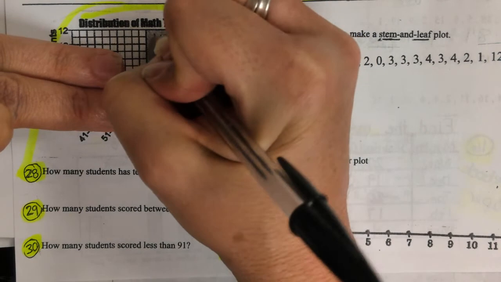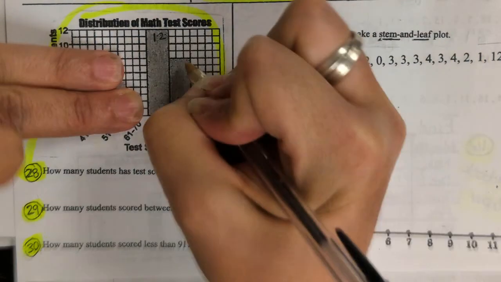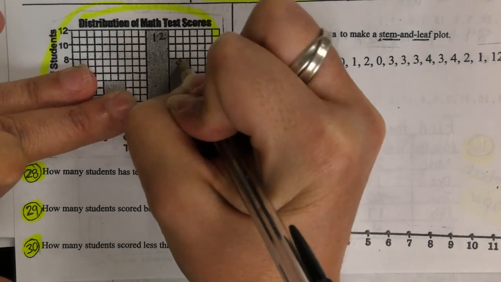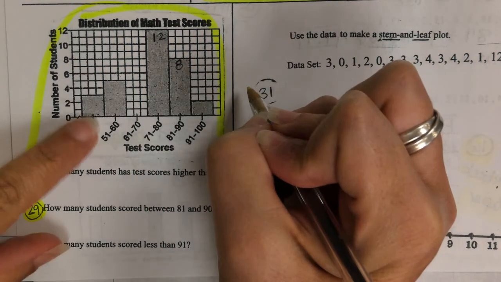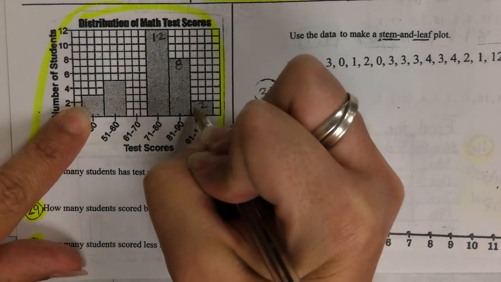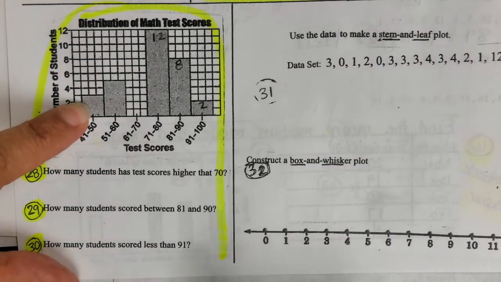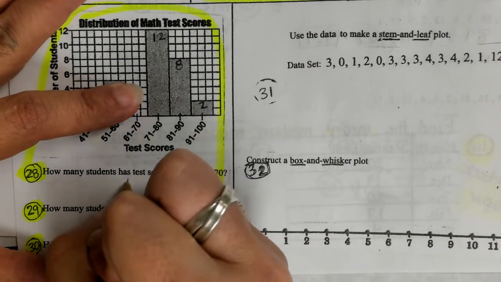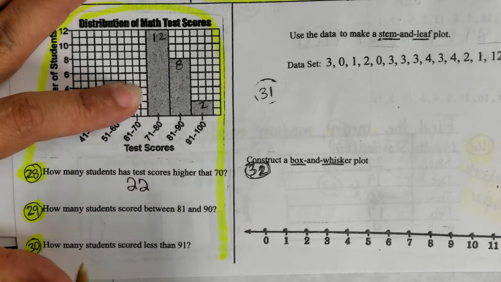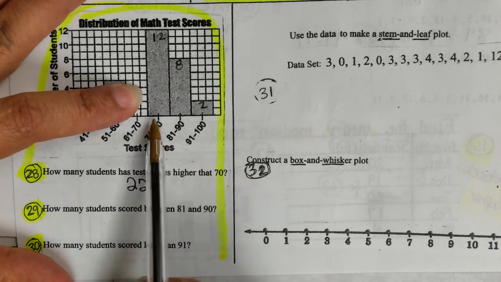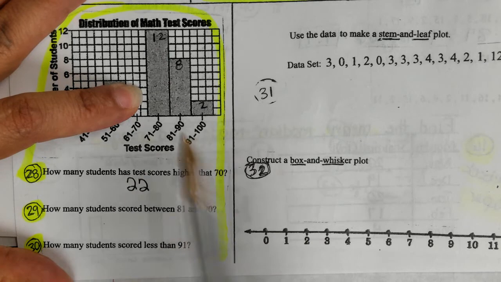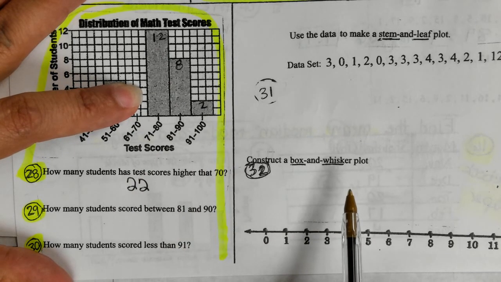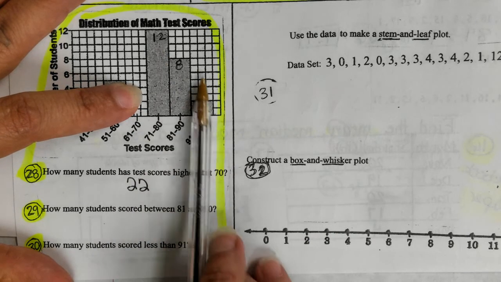So this one is a 12. That one is an 8. And this one is a 2. But it's all those together. So yes, it is 22. 22 students all together have higher than 70, because you have to add all three together.